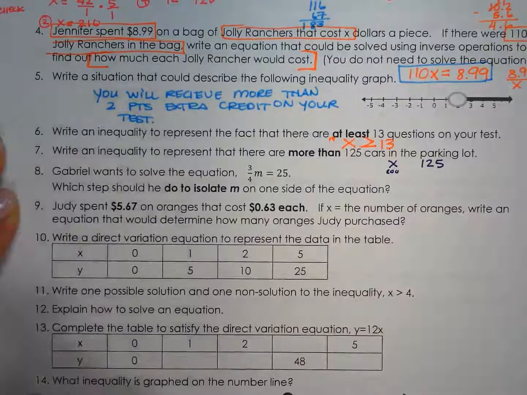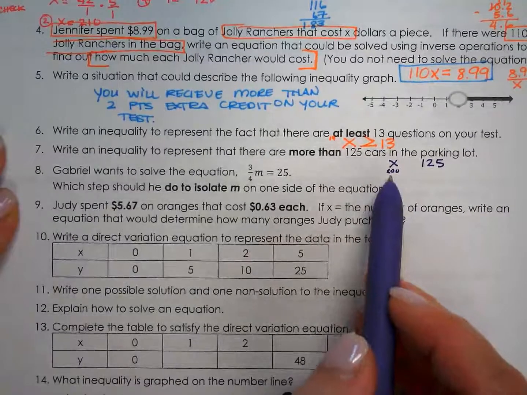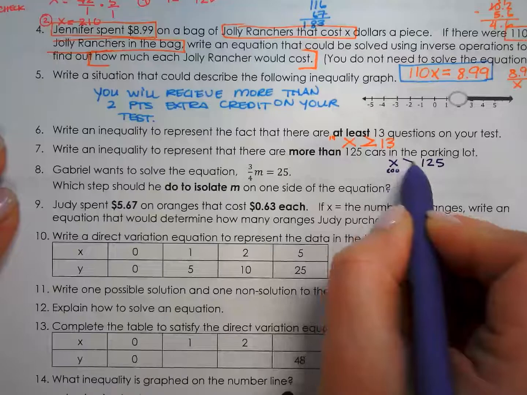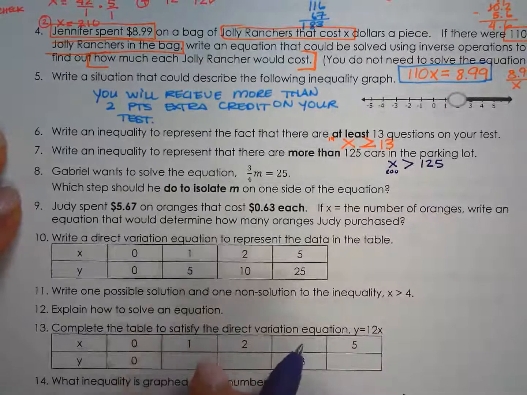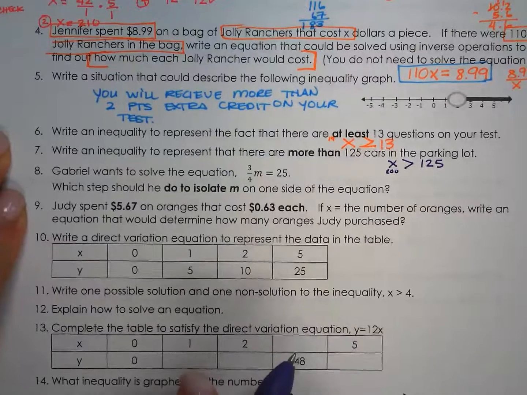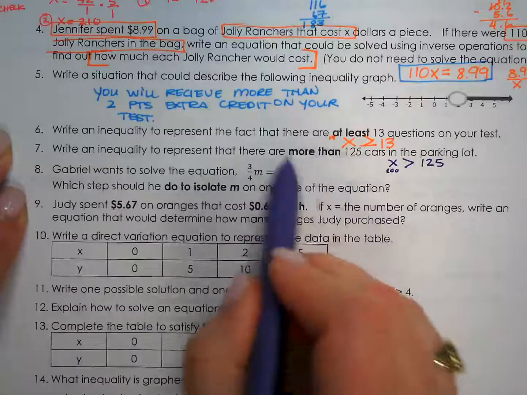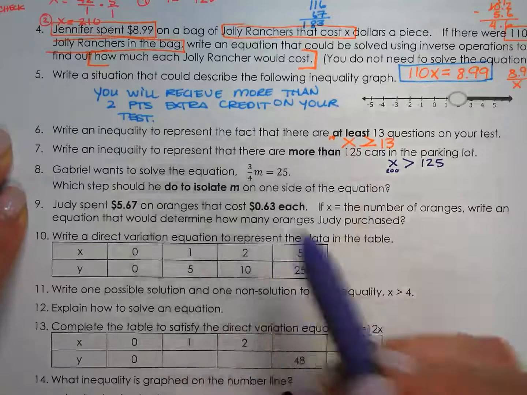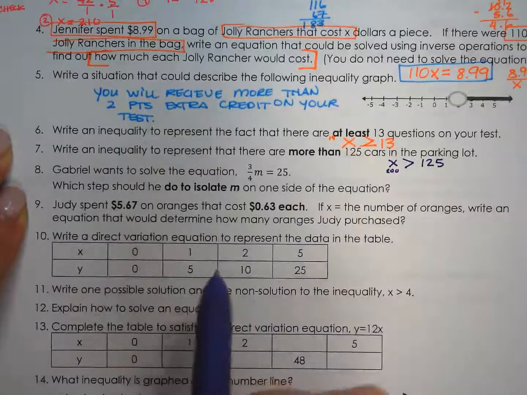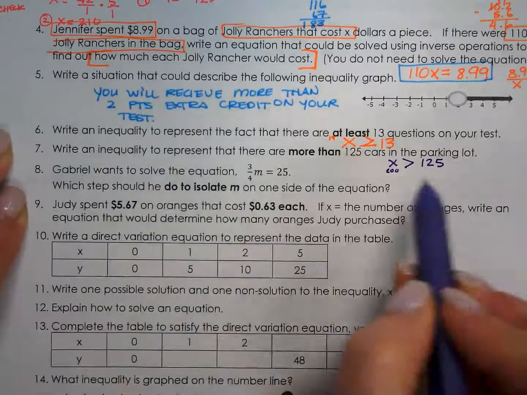A number that's more than 125 is, let's say, 200. Okay? So now we're going to look. Would the alligator rather eat 200 or 125? It would rather eat the 200. So the inequality X is greater than 125 is correct. Now the reason we don't include the equal sign here is it's got to be more than 125. 125 is not more than 125. It's equal to. That wasn't an option here.